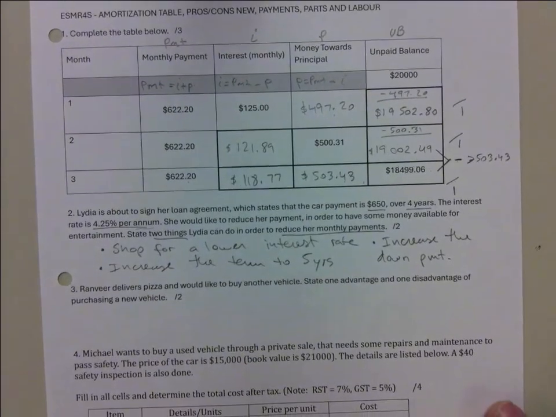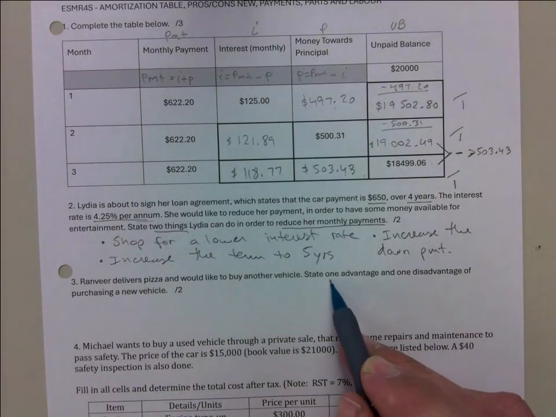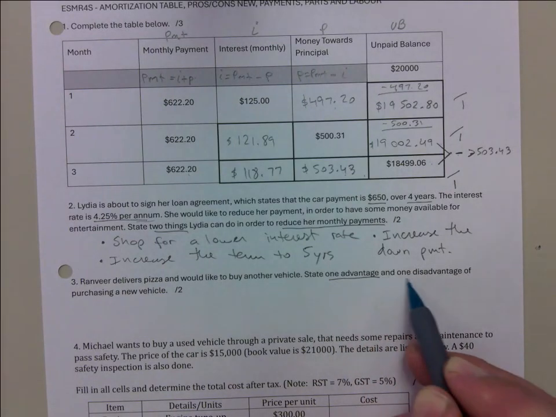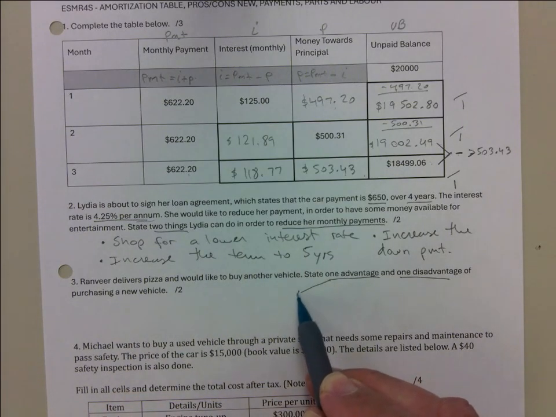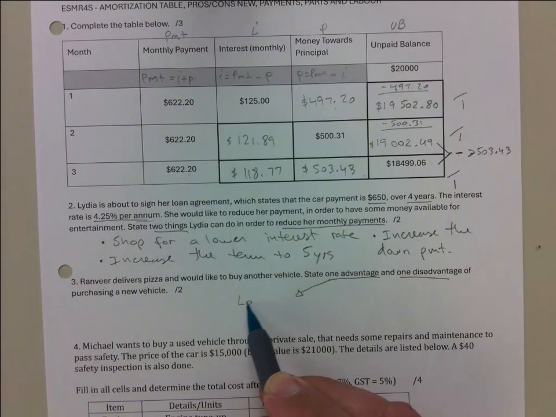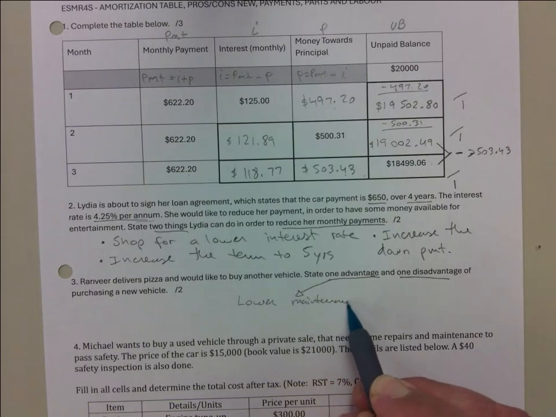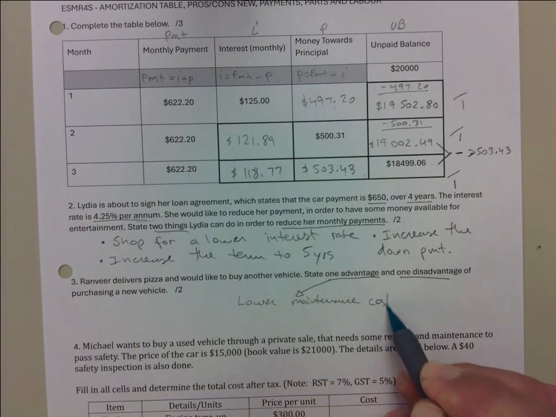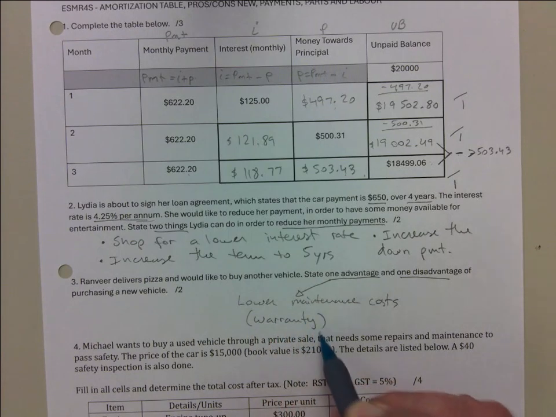Okay. Ranveer delivers pizza and would like to buy another vehicle. State one advantage and one disadvantage of purchasing a new vehicle. The advantage, you can say lower maintenance costs, and that's because it is under warranty. So try to be specific.